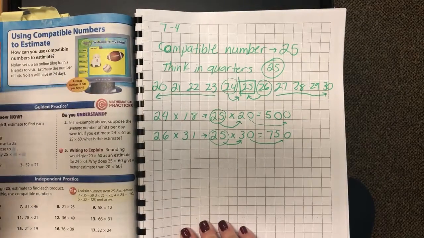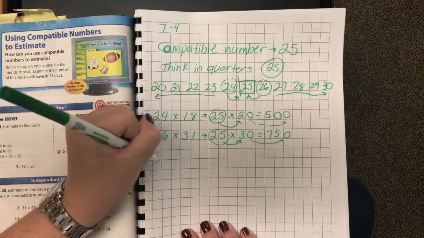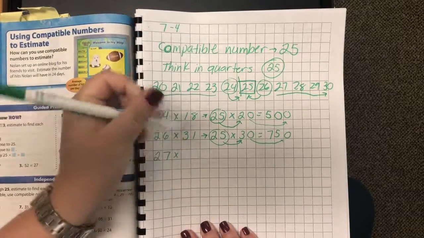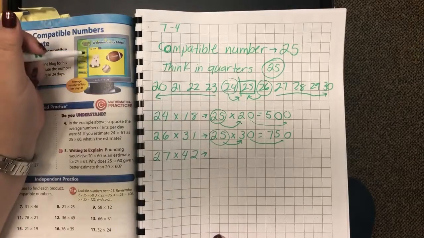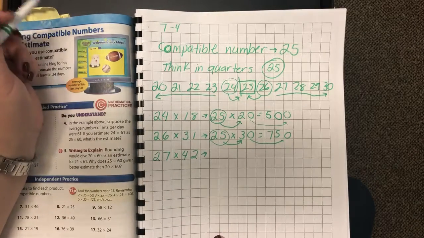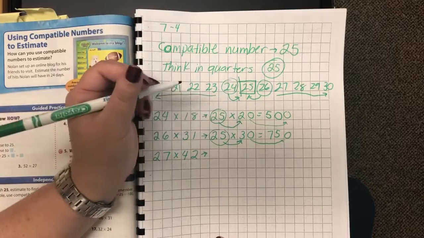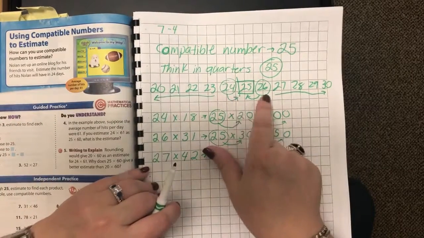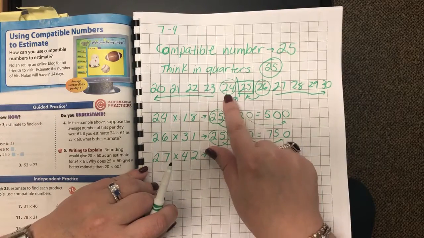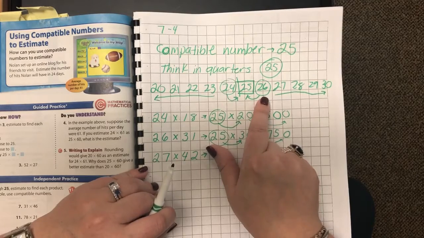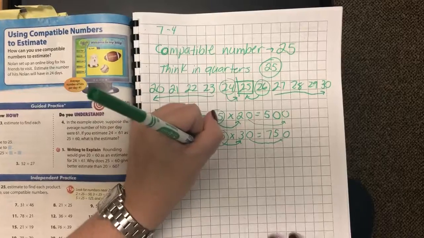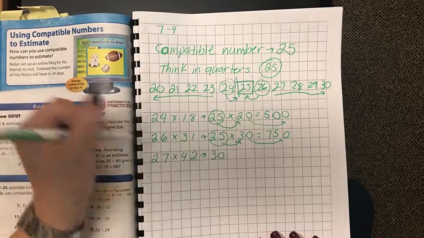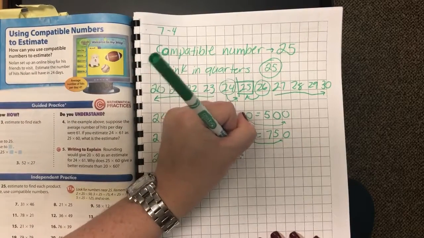What if I had 27 times 42? 27 would become 30. 27 is not in my range. It's only the one before or the one after. 27 would become 30. 42 would become 40.